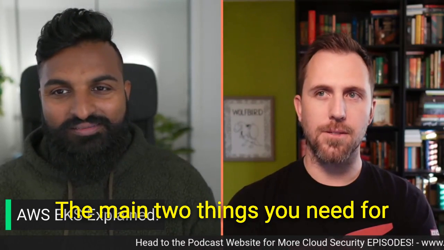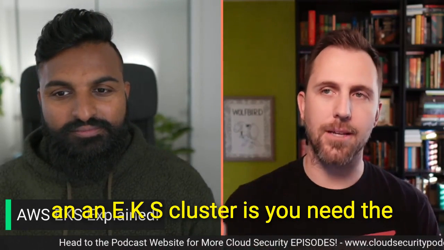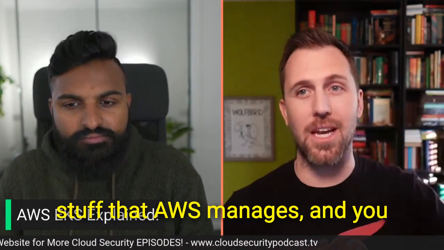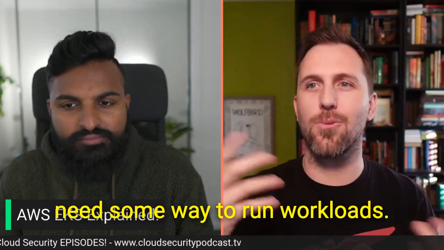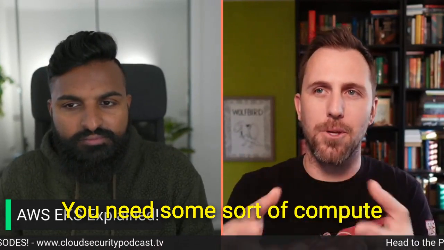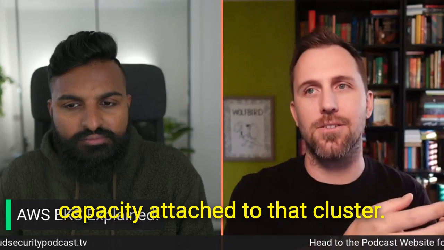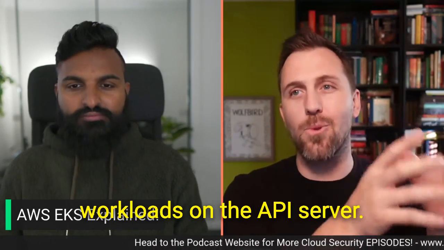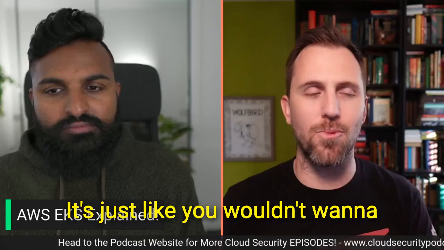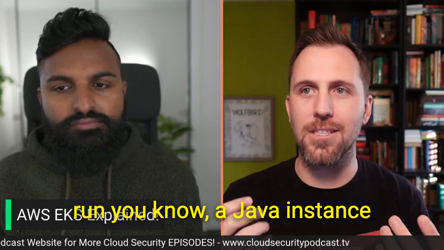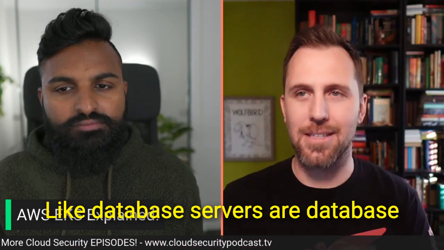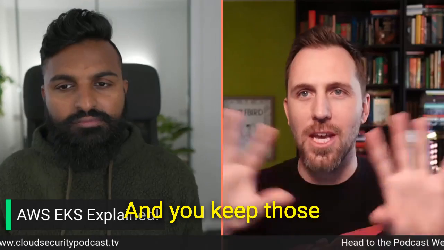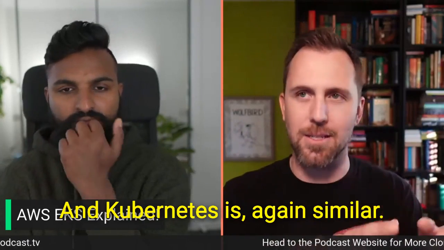The main two things you need for an EKS cluster are the actual cluster control plane, which is the API server and all the stuff that AWS manages, and some way to run workloads. You need some sort of compute capacity attached to that cluster. So when I say, hey, run this pod, it can go somewhere, because you can't run workloads on the API server. It's just like you wouldn't want to run a Java instance on your database server, right? Database servers are database servers, API servers are API servers, and app servers are app servers. And you keep those things separate.